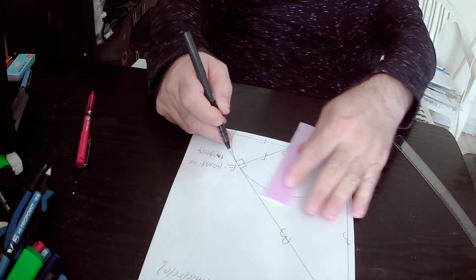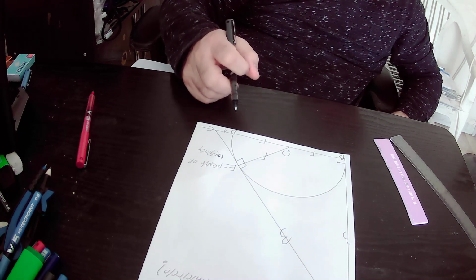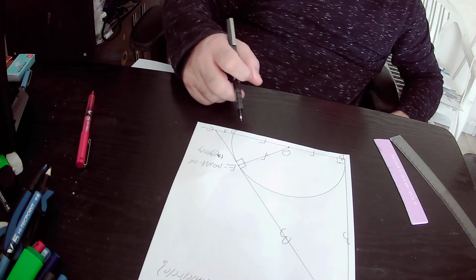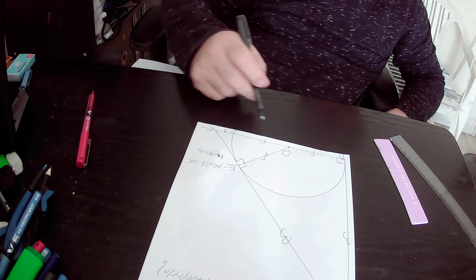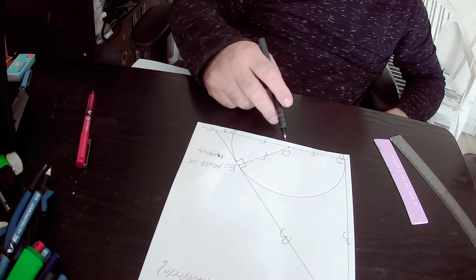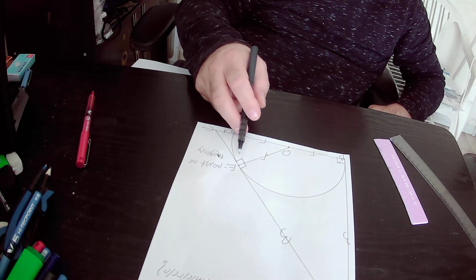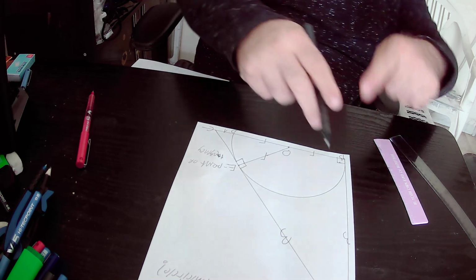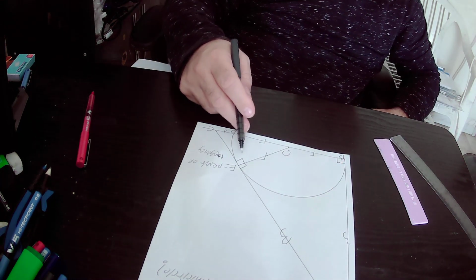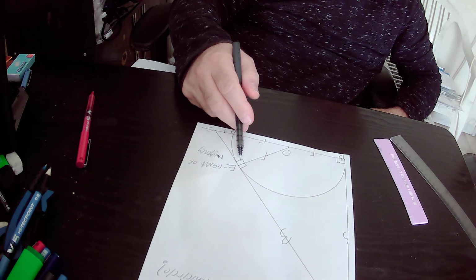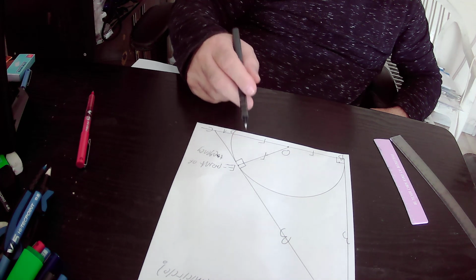According to the rule that whenever a radius is drawn to the point of tangency, the tangent will be perpendicular to the radius. That is to say, this radius OE is drawn to the point of tangency, point E. Therefore, the tangent AC will be perpendicular to this radius, that is to say this angle will be equal to 90 degrees and this angle will also be equal to 90 degrees.